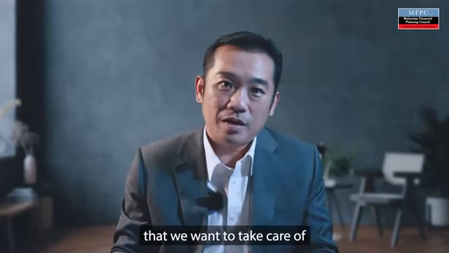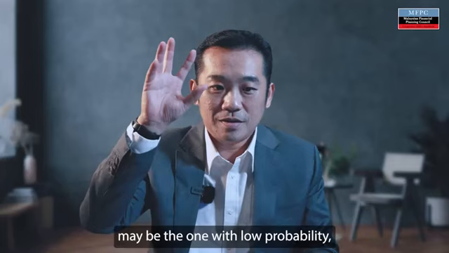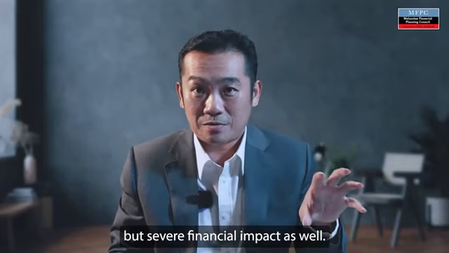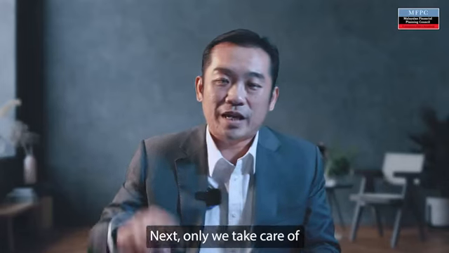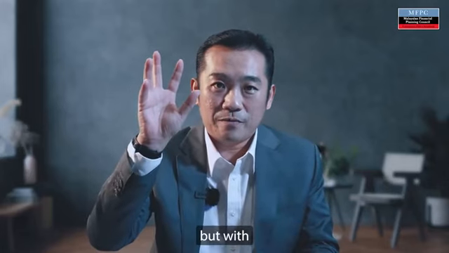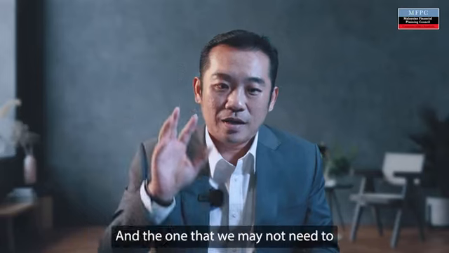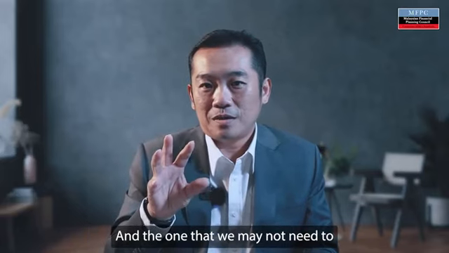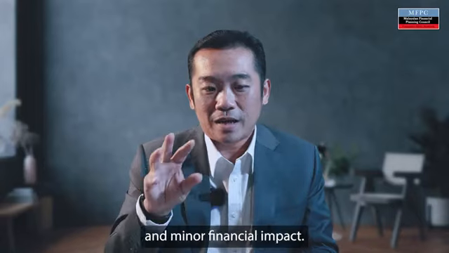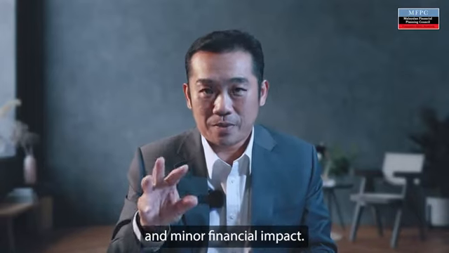Then the second one that we want to take care of may be the one with low probability but severe financial impact as well. Next, only then we take care of the event with high probability but minor financial impact. And the one that we may not need to address will be the one with low probability and minor financial impact.